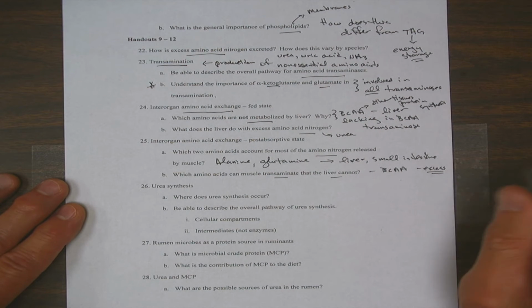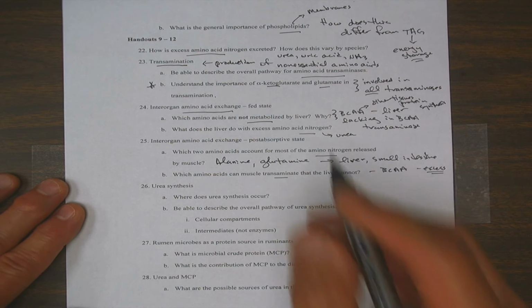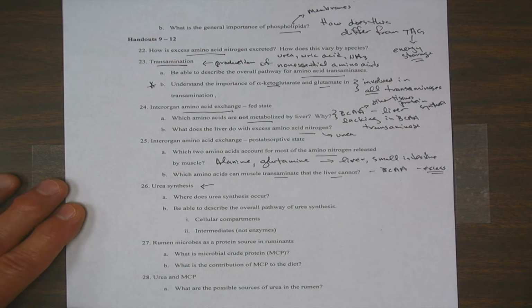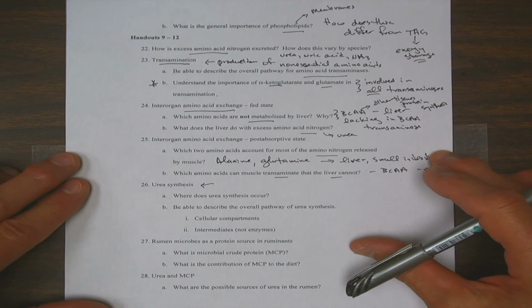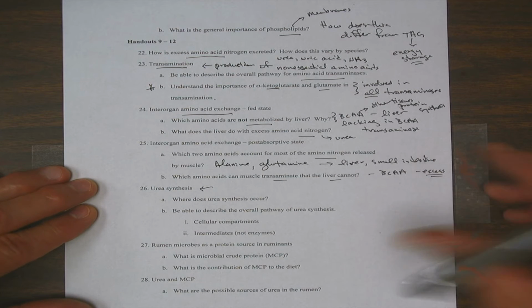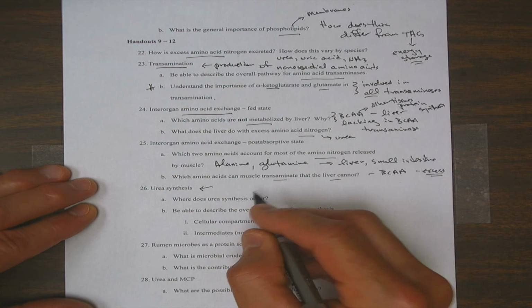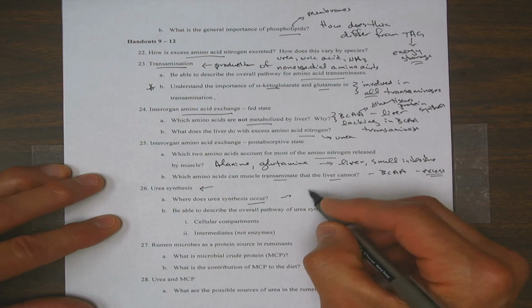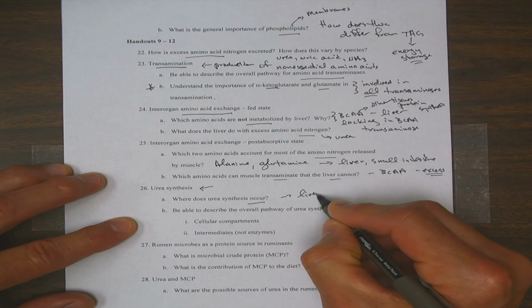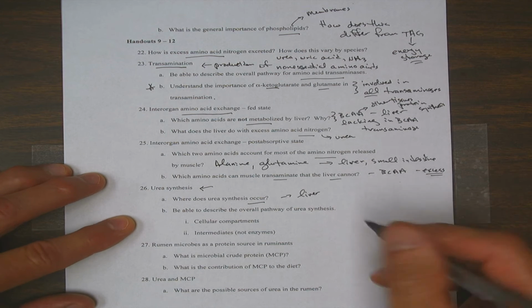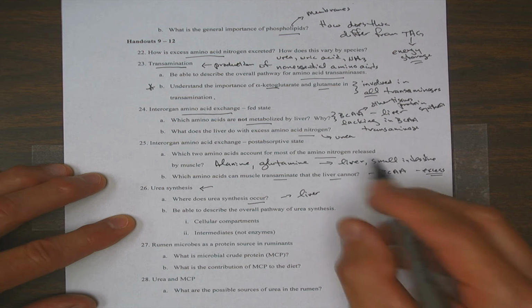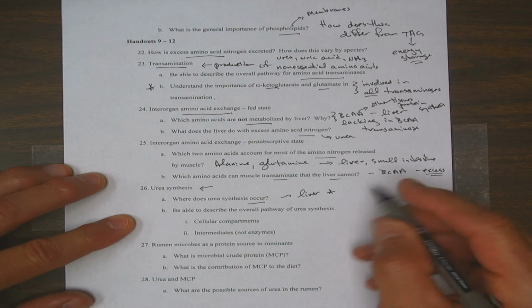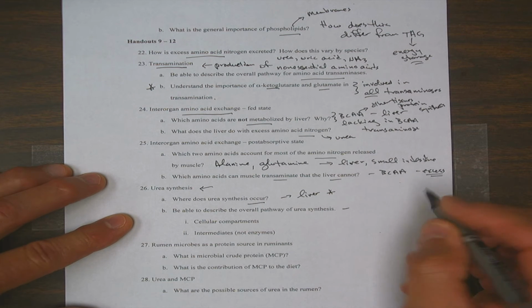Okay, and I want to wrap things up. We talked about urea synthesis, and I tried to put it in context of the fact that it's a way to excrete nitrogen, but in ruminants it's an important source of nitrogen for protein synthesis. So first of all, where does urea synthesis occur? Well, it's primarily in the liver, and we talked about the fact that the kidneys could be involved, but we're really looking primarily at activity in liver. And again, I just want you to be able to describe the overall pathway of urea synthesis.